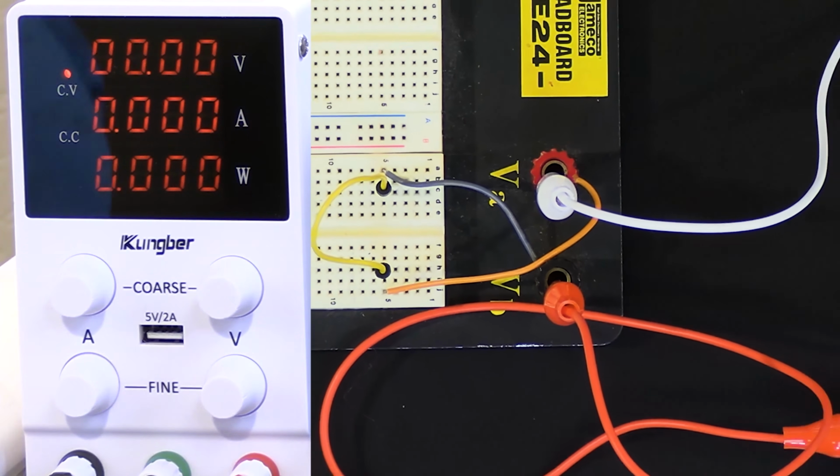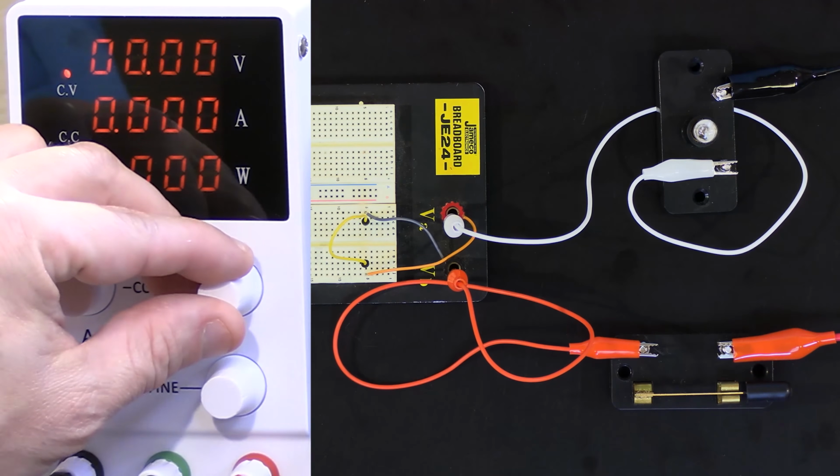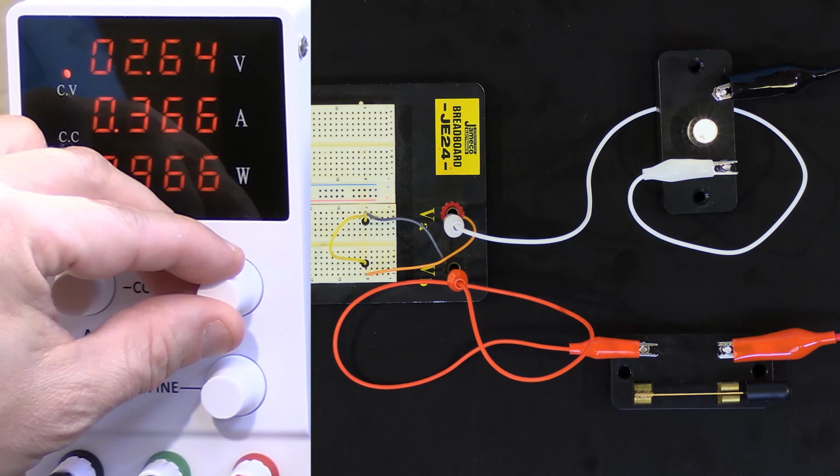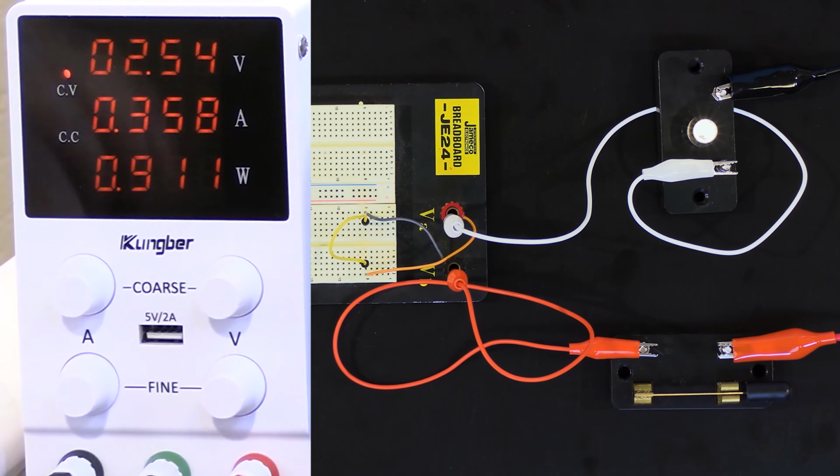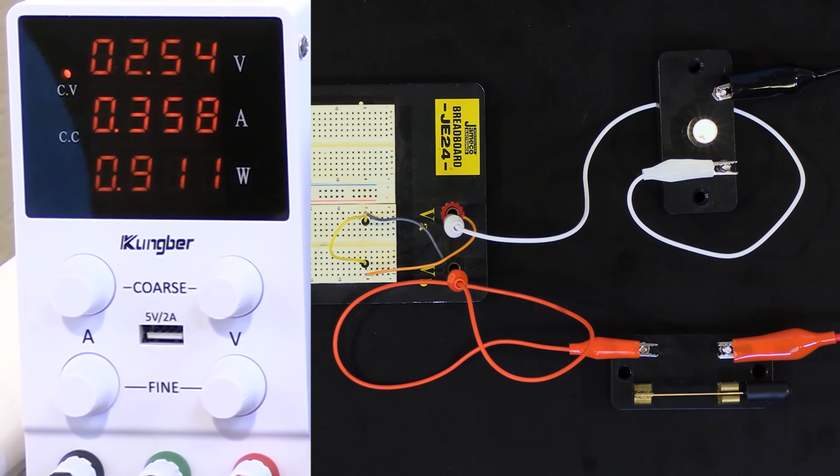So now we essentially have the same exact circuit we had before, and I'm going to bring this up to about, let's just make it pretty bright, but not too bright. Let's make it right around 2.5 volts. That's pretty bright. All right, so we can see the light bulb and its brightness.